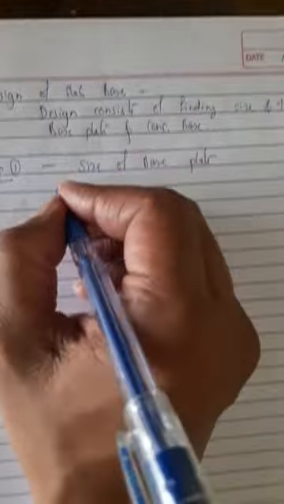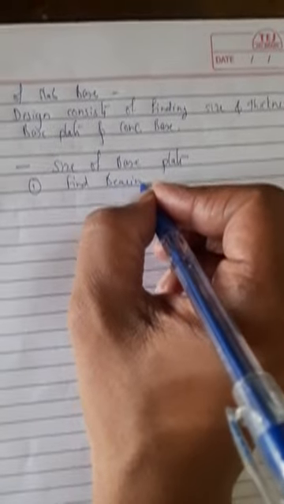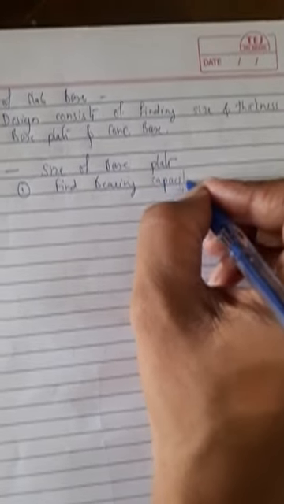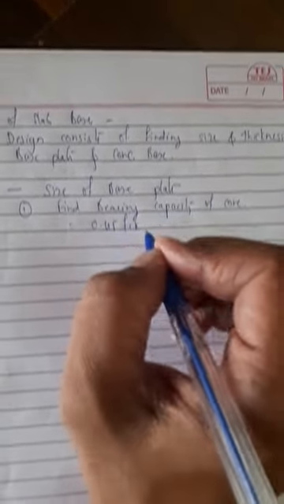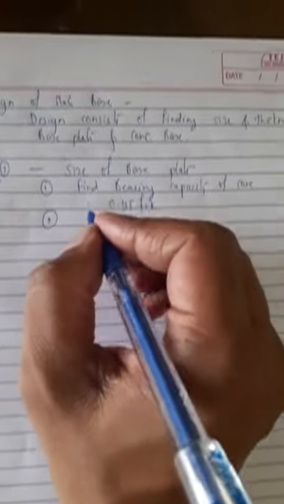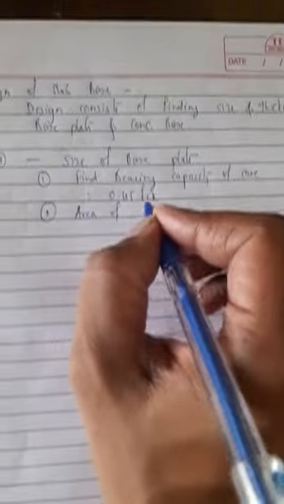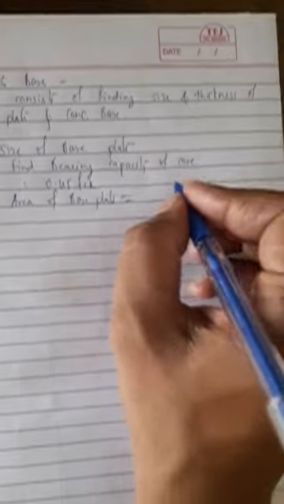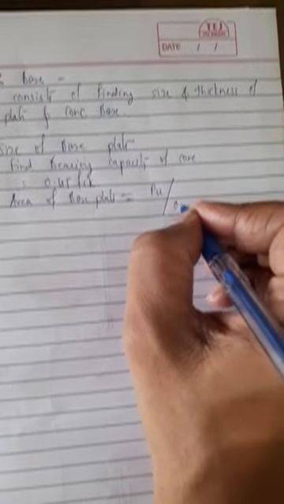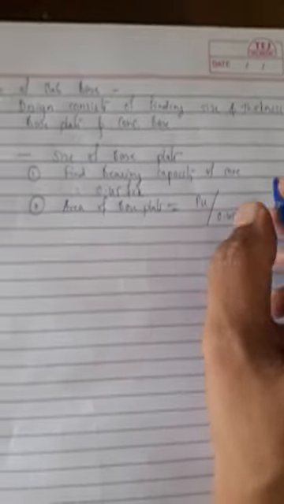Now first let us finalize the size of the base plate. In the first step, find the bearing capacity of concrete, and that is given by 0.45 fck, where fck is the characteristic strength of concrete. Next, the area of base plate, l into b, is given by Pu, the factored load, divided by 0.45 fck.